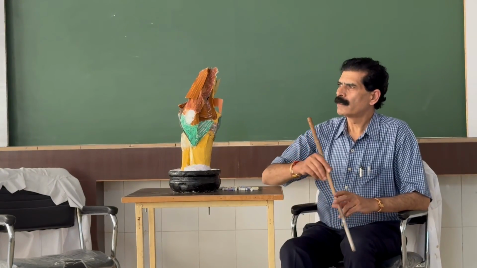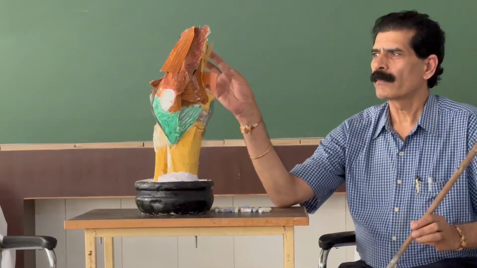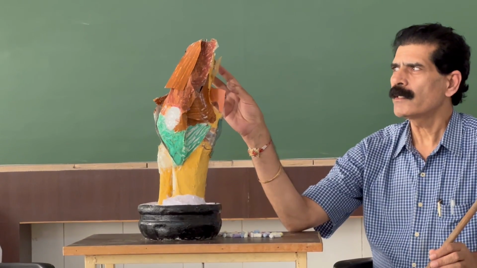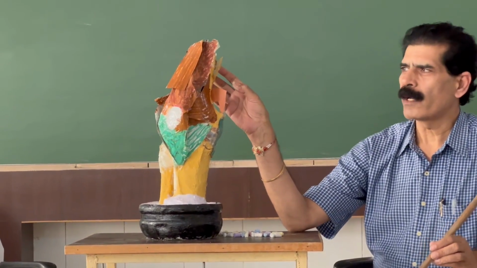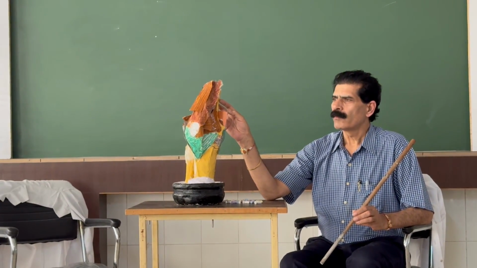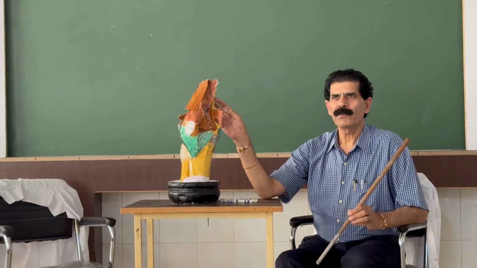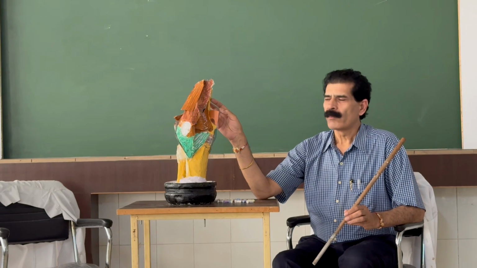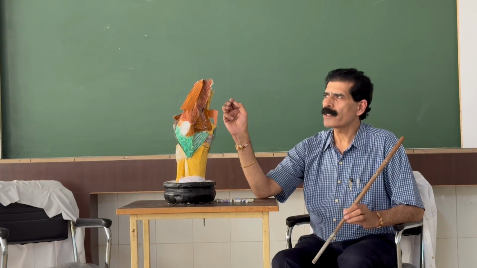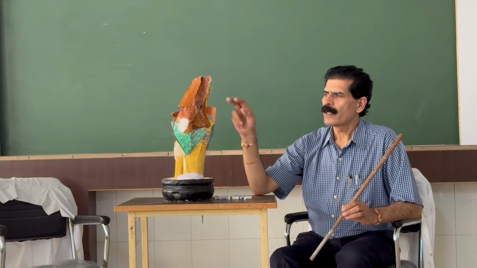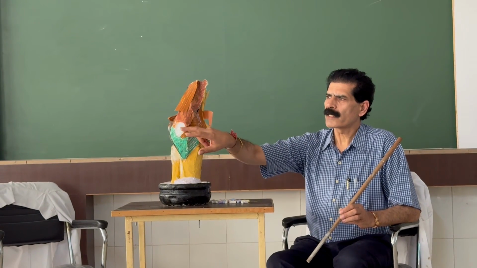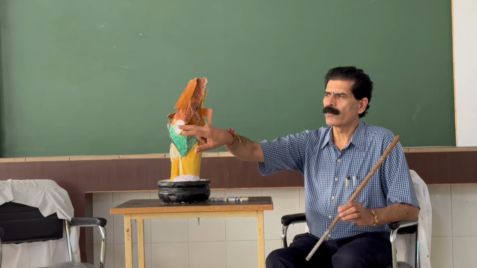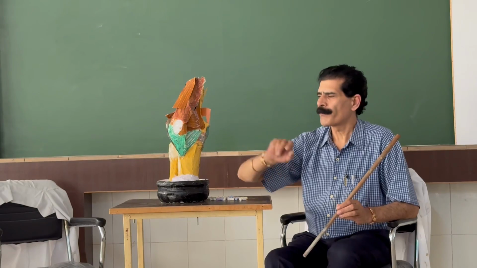Today we will discuss the model of the knee joint. The knee joint is a very complex variety of joint because in the human body the synovial joints are mainly formed by two bones. But here three bones participate: the lower end of the femur, the upper end of the tibia, and the largest sesamoid bone of the body, the patella.